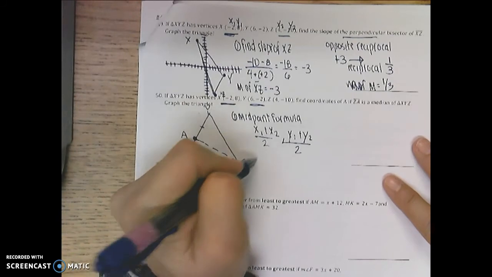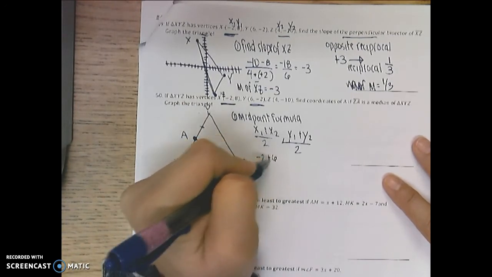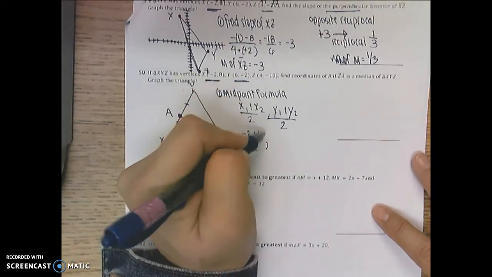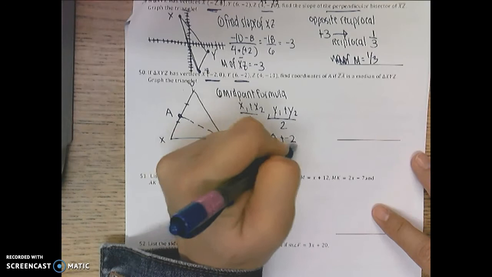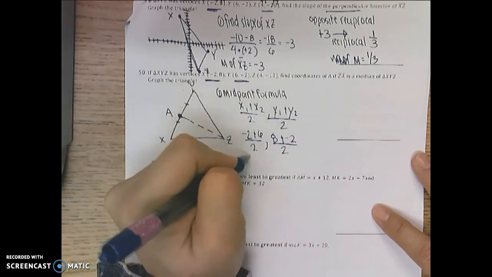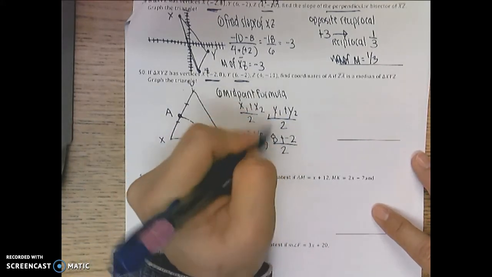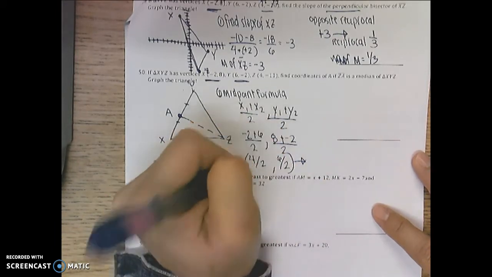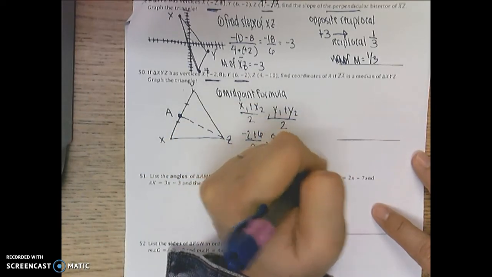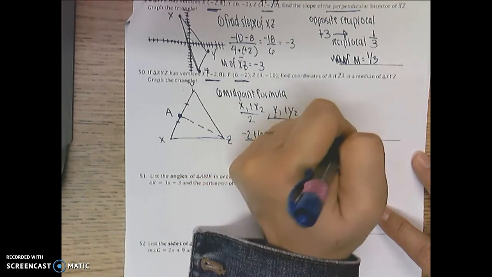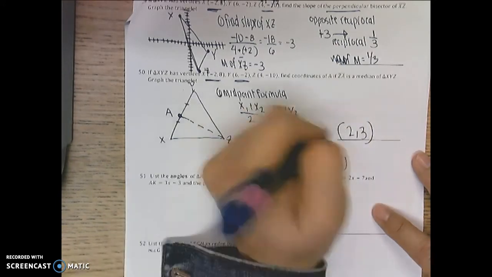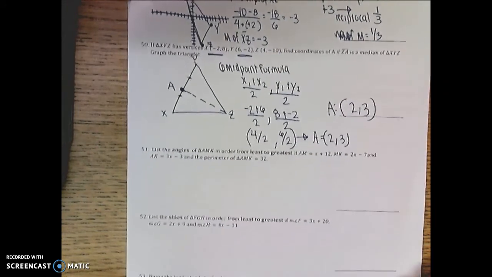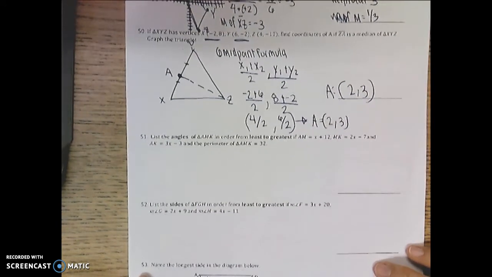I am going to take -2 and add it to 6, put it over 2. That will be my x values. And 8 added to -2, put over 2. That becomes 4 over 2 and 6 over 2. We simplify both of these and we end up with A equals (2, 3). (2, 3) is our A value. Okay, so the next thing we want to do is move on to question number 51.